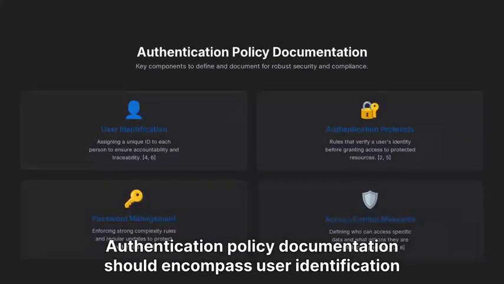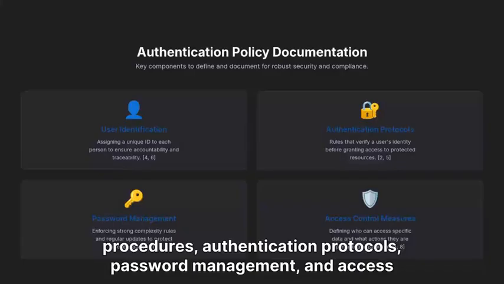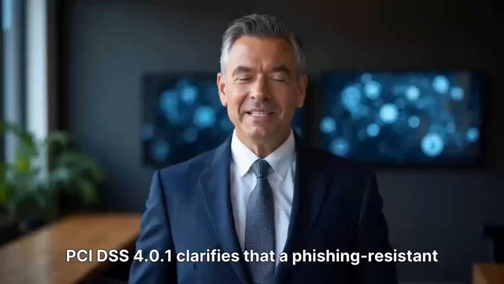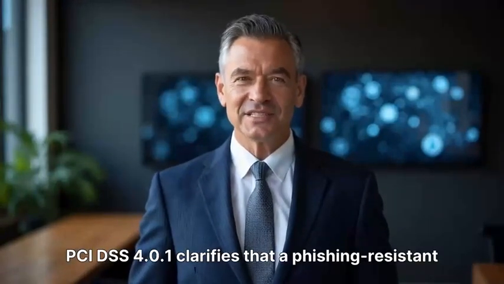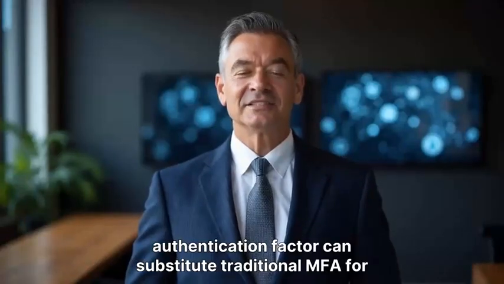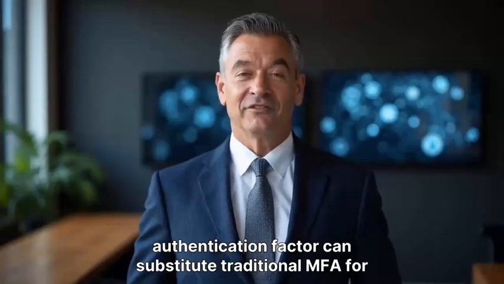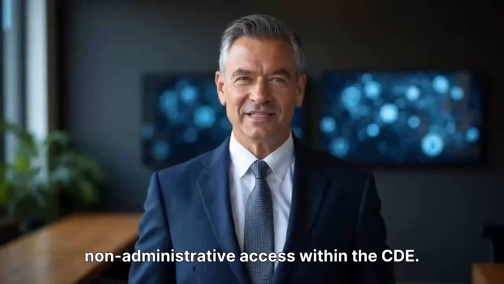Authentication policy documentation should encompass user identification procedures, authentication protocols, password management, and access control measures. PCI DSS 4.0.1 clarifies that a phishing-resistant authentication factor can substitute traditional MFA for non-administrative access within the CDE.